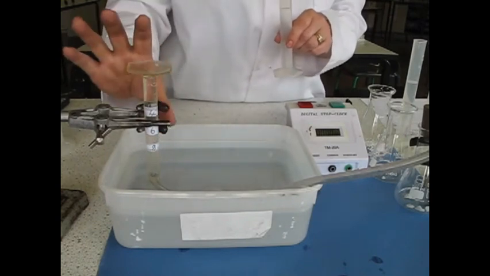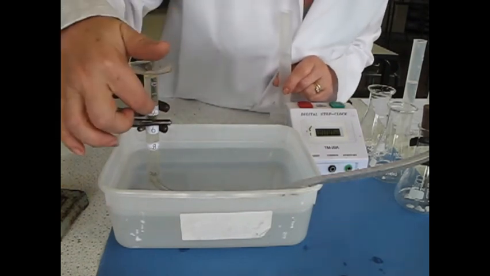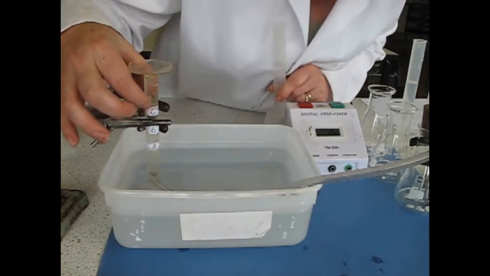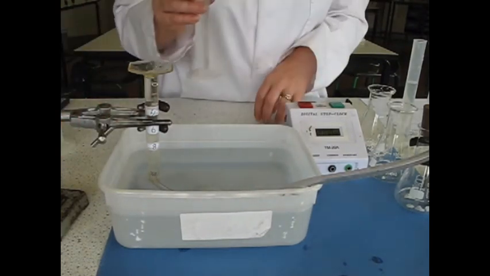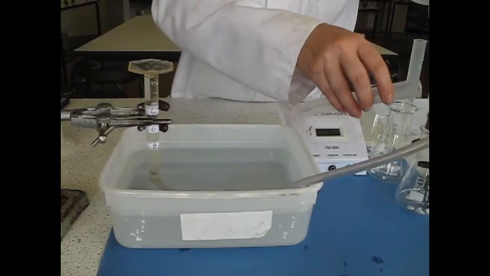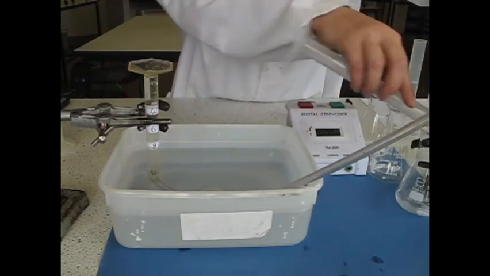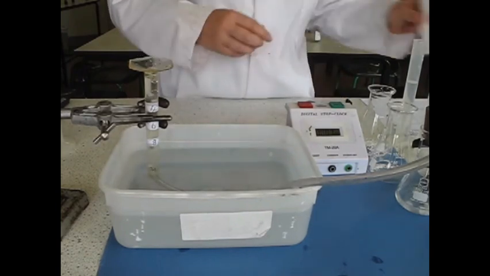Now, it doesn't matter how much gas I collect, as long as I know the time. So I've got some markings on here to make it easy to see. We've got 4, 6 and 8. So depending on how quickly we're going to collect it will depend on the volume we're going to collect. So here we go. Acid in, bung on the top, start the stopwatch.